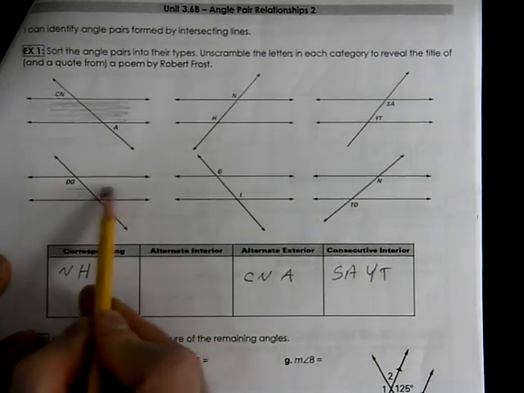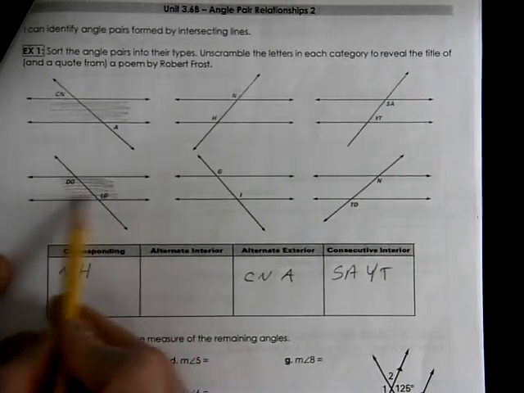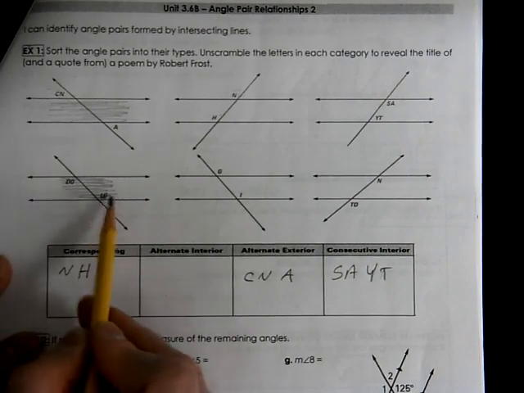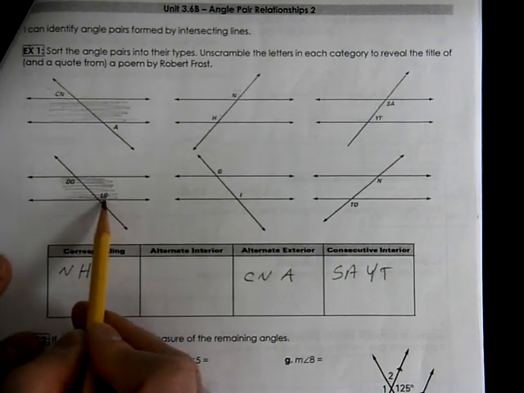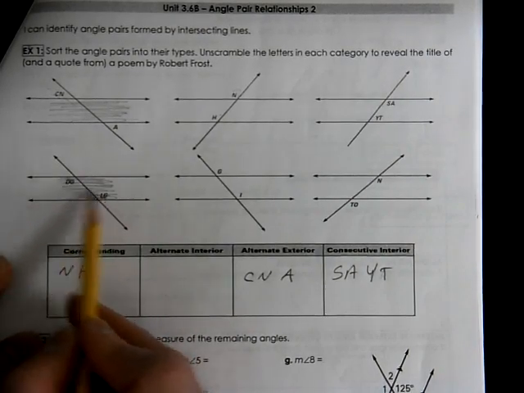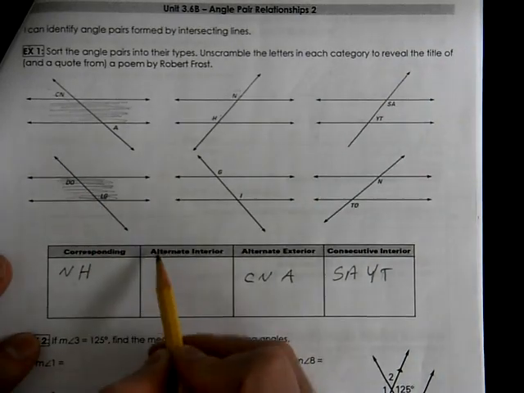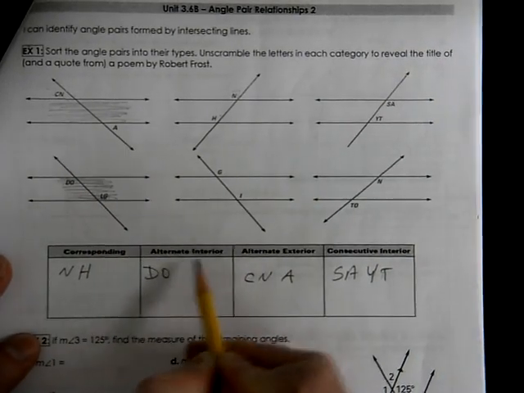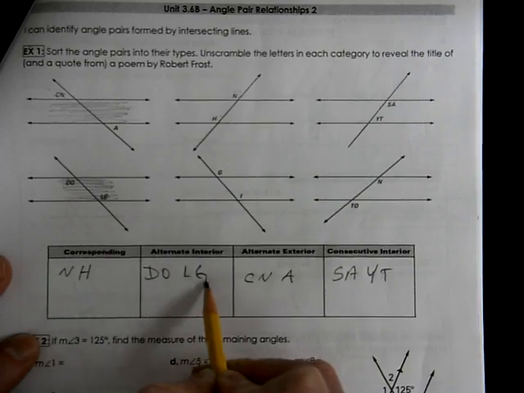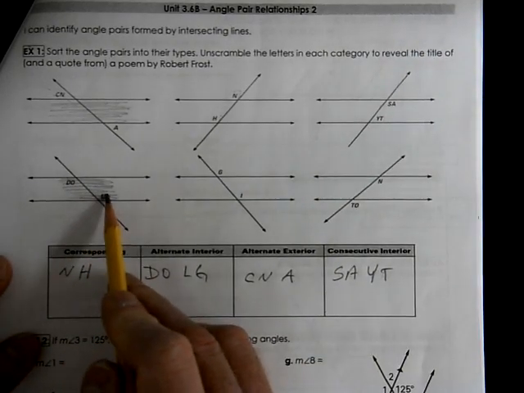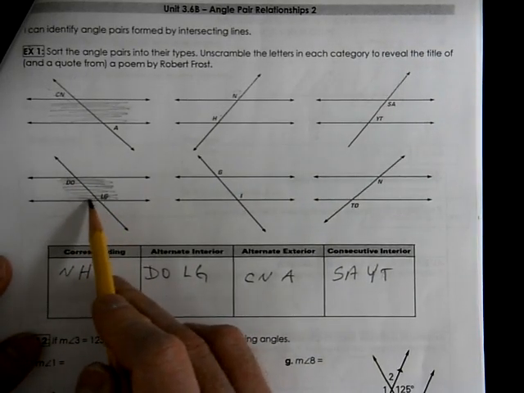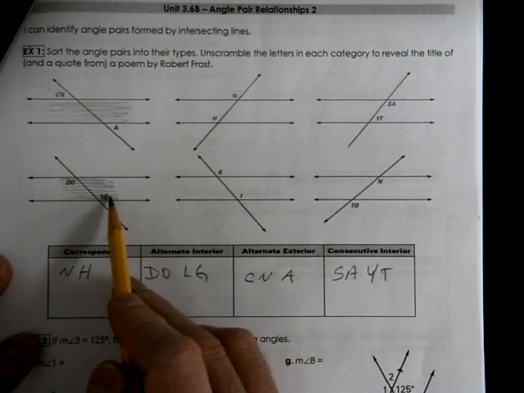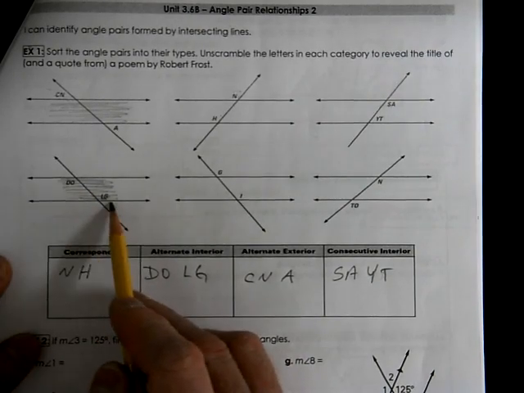Here, in between the two lines, are your interior angles. They're on opposite sides of the transversal, so those are called alternate interior. Remember, they have to have different vertices, so you could never call the linear pair alternate interior. They have to have different vertices, non-adjacent.